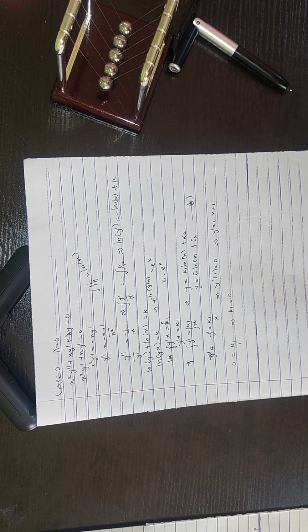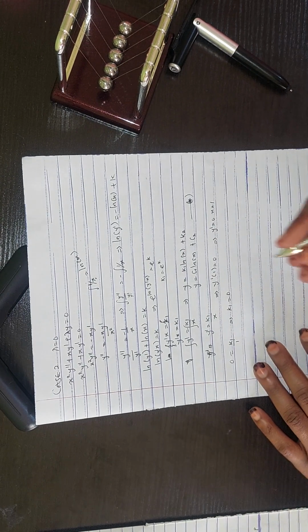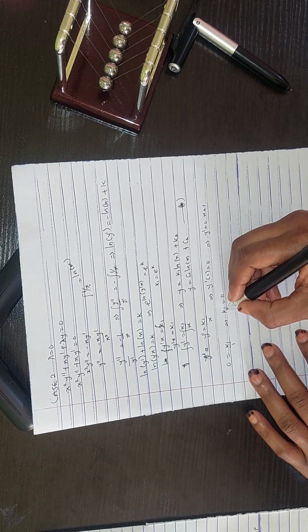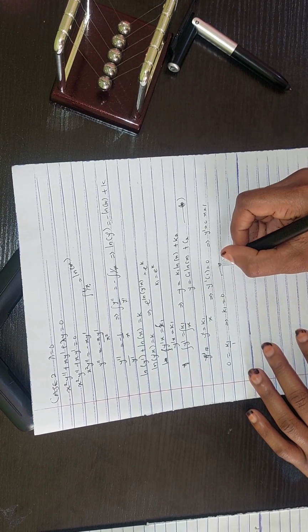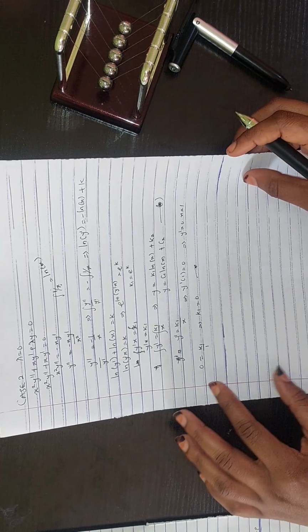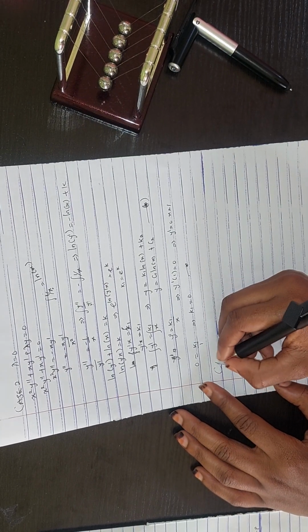If you do the second one, y prime of 2 pi, you'll still get 0. So we'll still have k1 to be 0, which does not give us our desired eigenvalue and eigenvector. So now let me go to case 3.